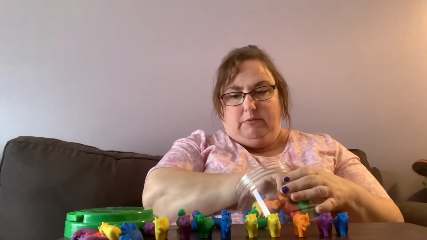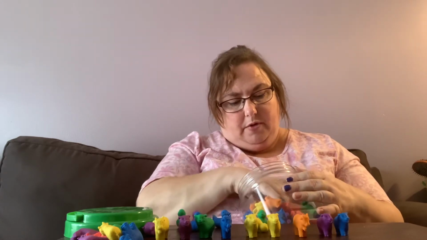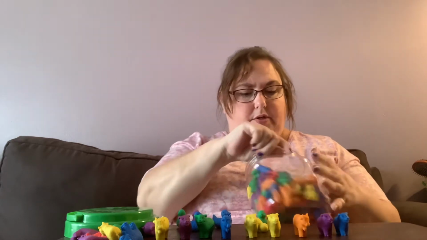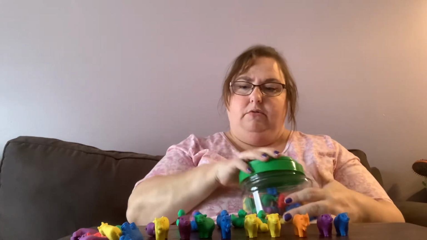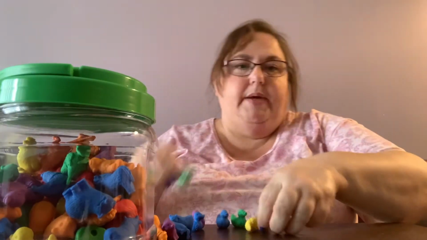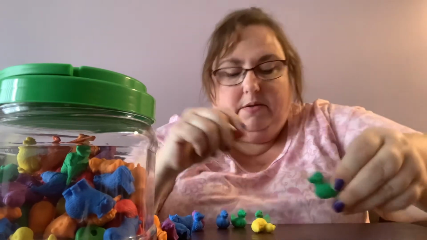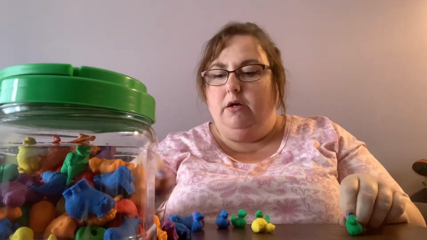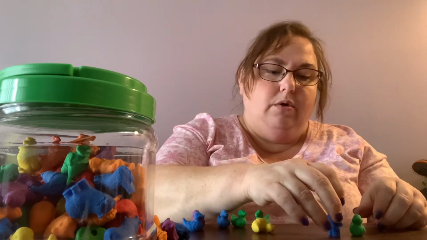I'm going to get out some ducks, and we'll do a pattern with the ducks. Okay, I think that should be enough ducks. Okay, I'm going to slide all these, and here's my ducks. Oops, you can't see his little face. Quack, quack.